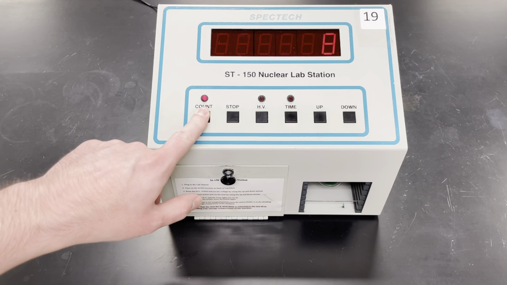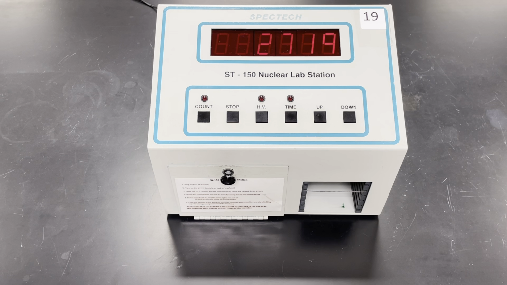Let's go for one more, and this time from the 2nd slot down. All right, still 30 seconds. Let's count it. All right, quite a bit more.